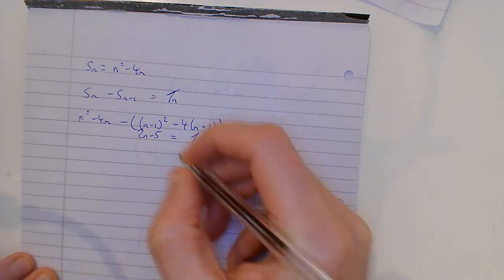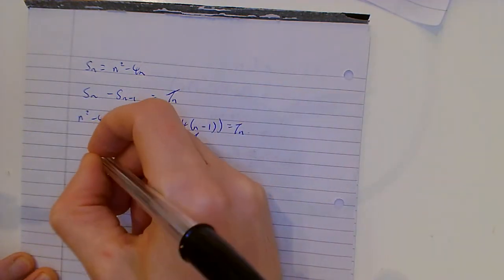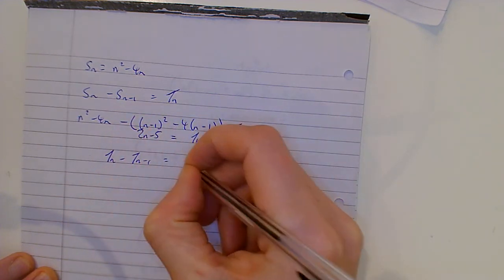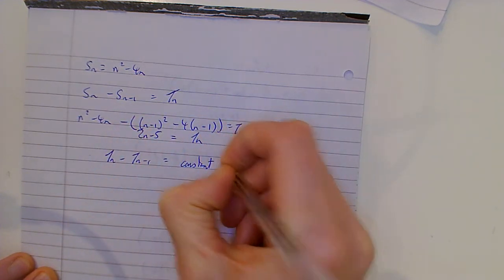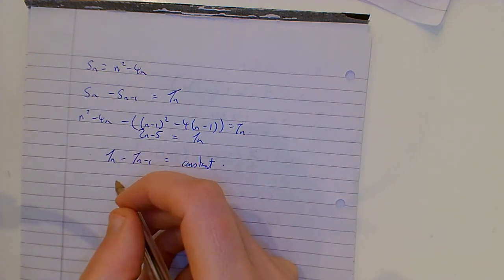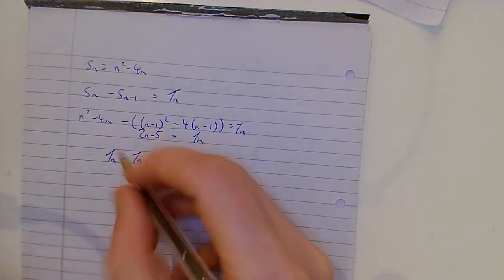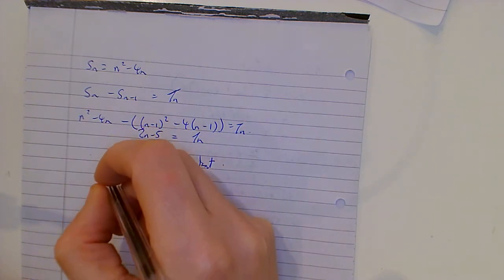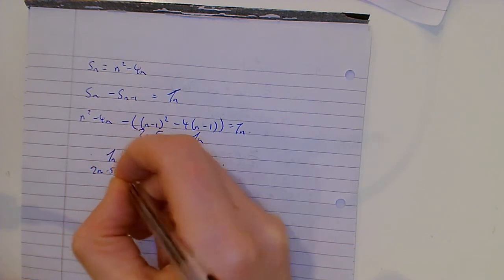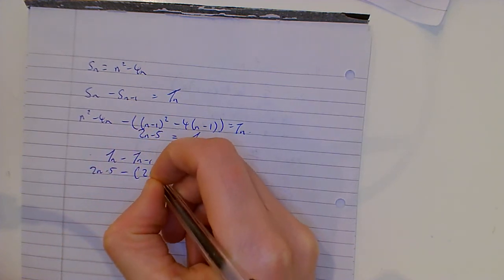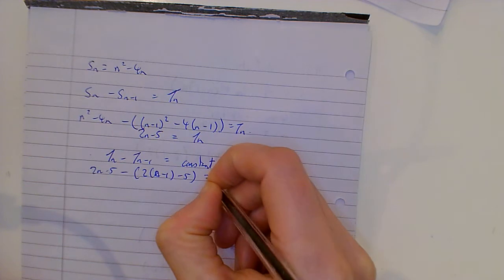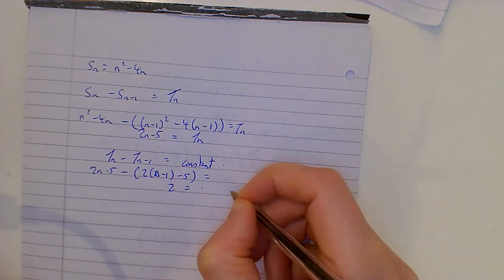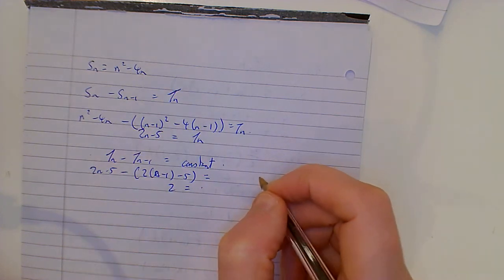And that's going to go to 2n minus 5. Now, see, if it's geometric or arithmetic, you're always going to go Tn minus T(n minus 1) equals a constant. Like the difference was 7 in the last one, or 10, it's got to be the same each time. Constant. So if we're looking here, that's going to be 2n minus 5 minus 2(n minus 1) minus 5. Hopefully it equals a constant. It equals 2. So it is arithmetic. Okay, simple.